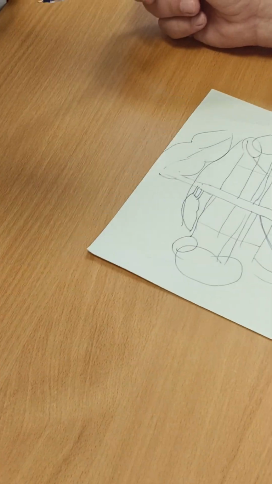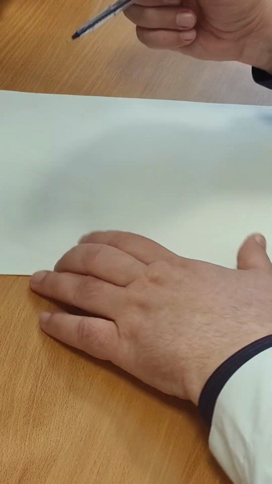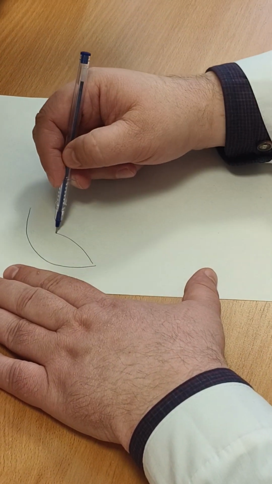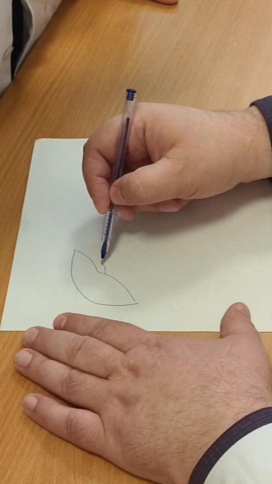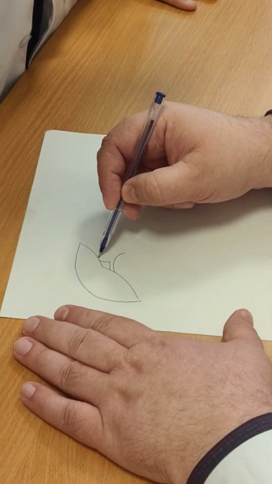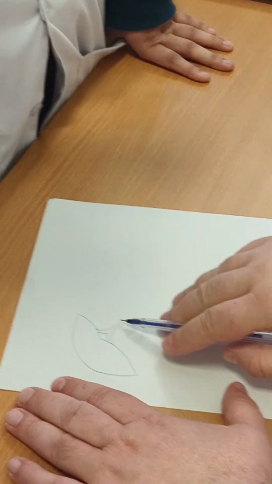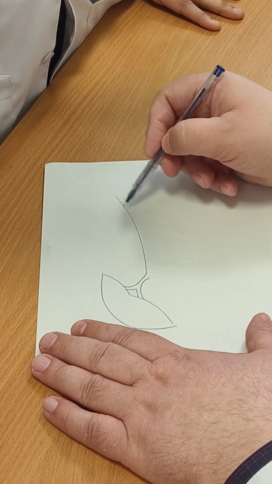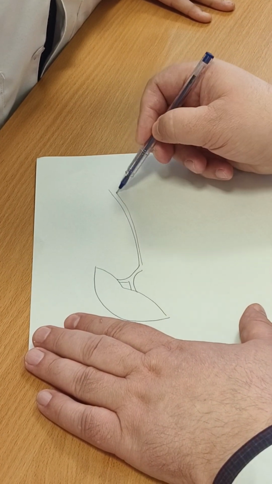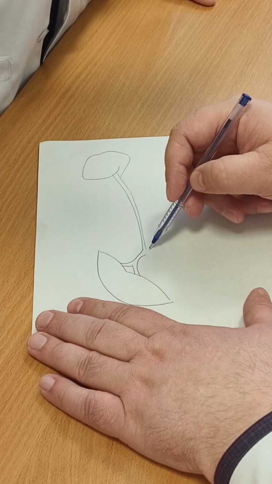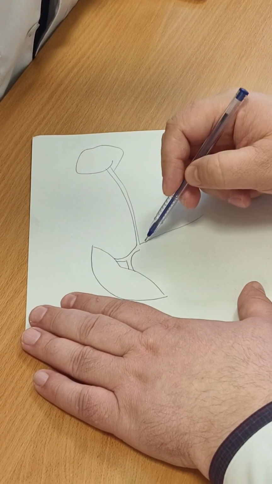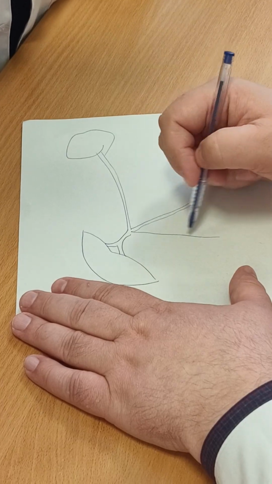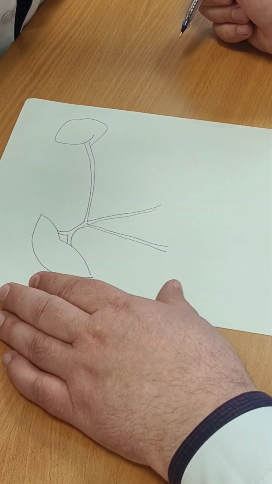Some words about the portal vein. From all unpaired organs in the abdominal cavity, blood goes to the portal vein. Portal vein forms with the help of the splenic vein, vena lienalis from the spleen, vena mesenterica inferior, and vena mesenterica superior.